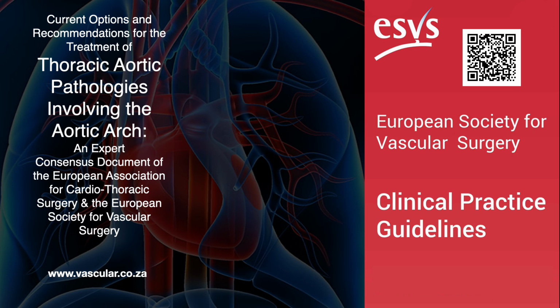Right. And also in patients considered to be at high risk for developing a retrograde type A dissection, that's where the dissection tears backwards from the stent graft into the ascending aorta.